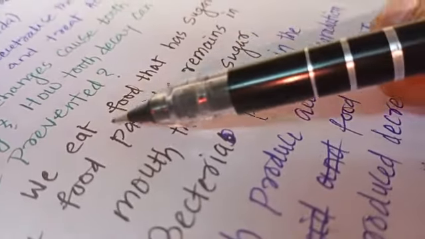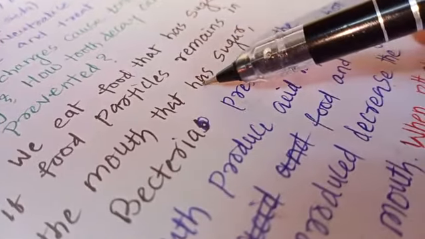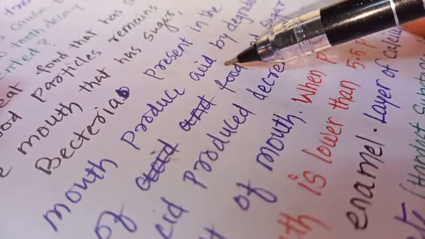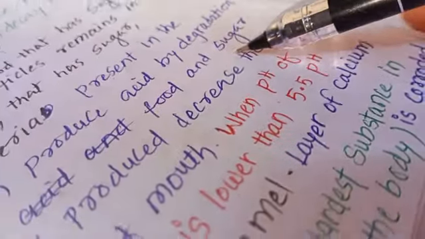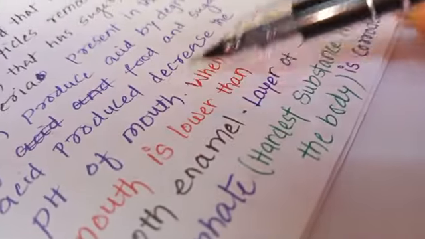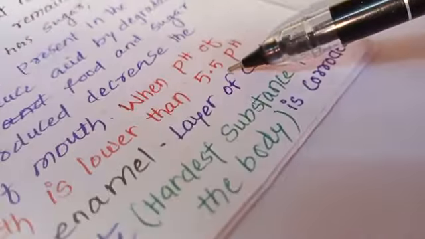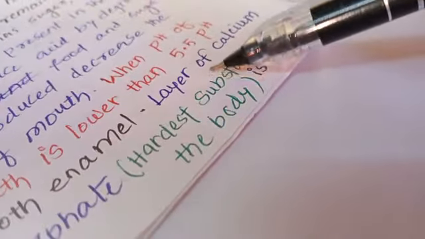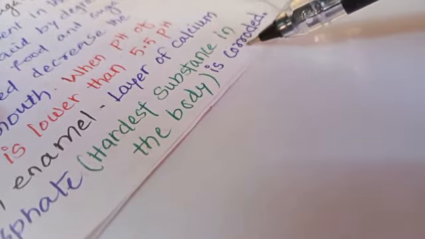Let us understand. We eat food that has sugar. If food particles that have sugar remain in the mouth, bacteria present in the mouth produce acid by degradation of food and sugar. The acid produced decreases the pH of the mouth. When the pH of the mouth is lower than 5.5, tooth enamel is corroded. What is tooth enamel? It is a layer of calcium phosphate, the hardest substance in the body.